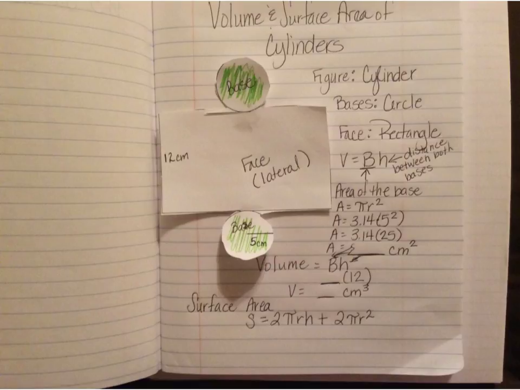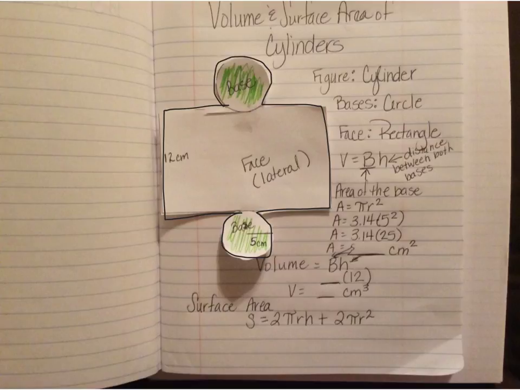Okay, so now we're going to talk about surface area. And remember what surface area is. It's the area that a three-dimensional figure, when laid out on its net, covers. It's kind of like if you take a soup can.